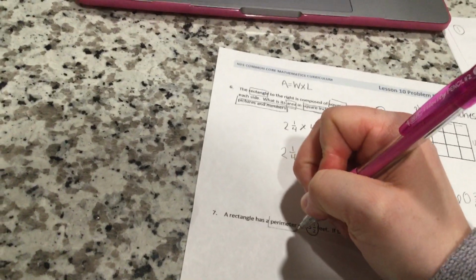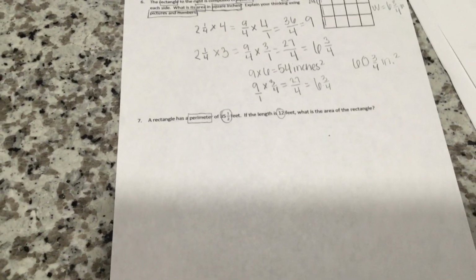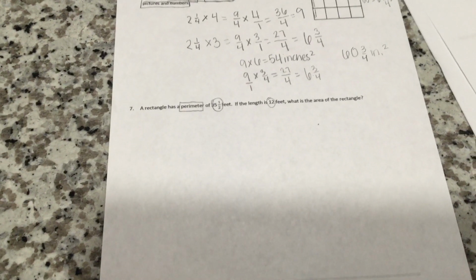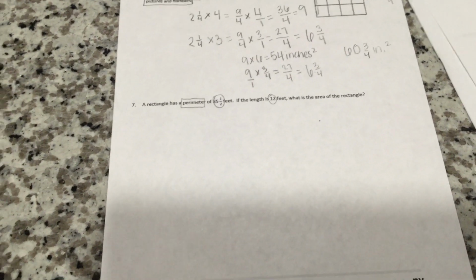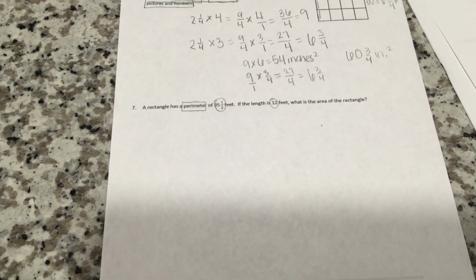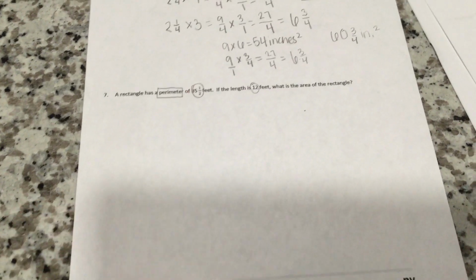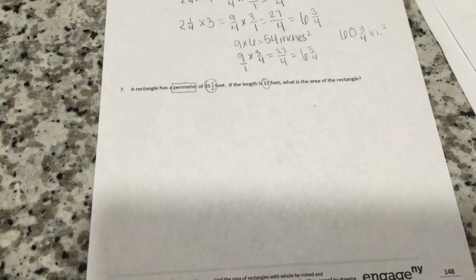What is the area? Oh, I'm noticing perimeter. We've only been working with area. So what am I going to do with perimeter? Let's think about what a perimeter actually is. If the area is the inside, the perimeter is the measurement of the outside. So making sure that we're remembering that the 35.5 feet is the outside.